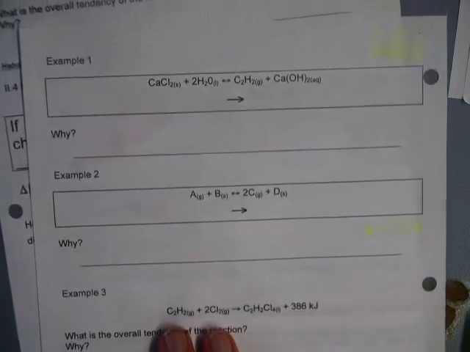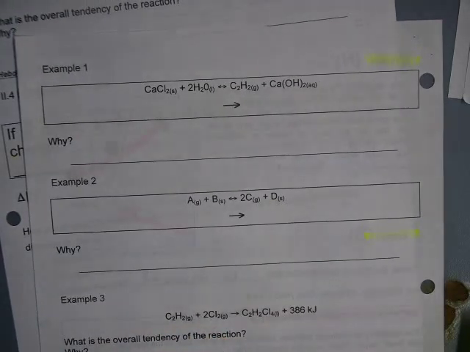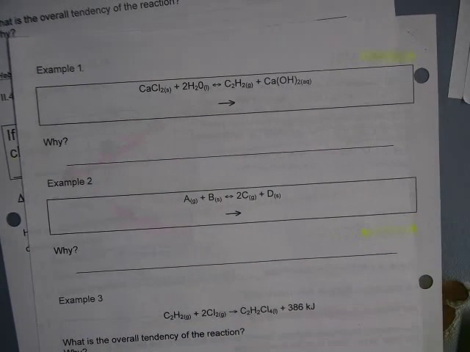We've got calcium chloride, which is a solid, and water, which is a liquid. You combine them and you get ethyne, a gas, and you get calcium hydroxide, which is aqueous.